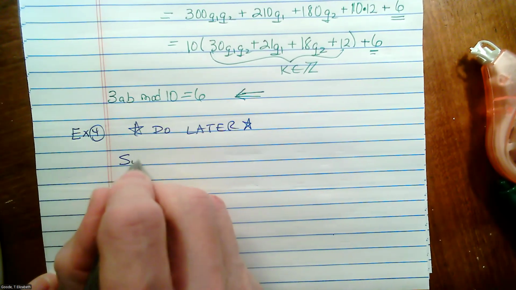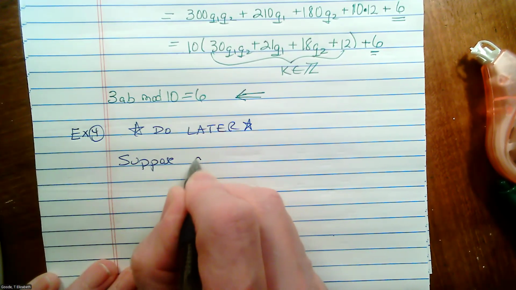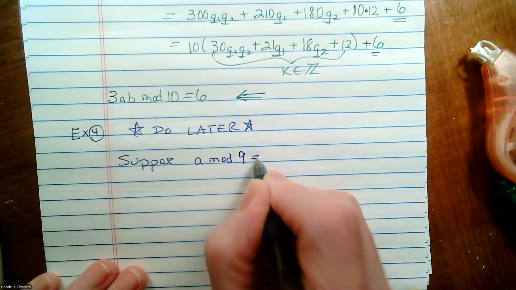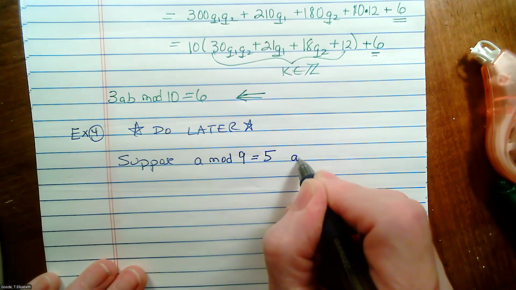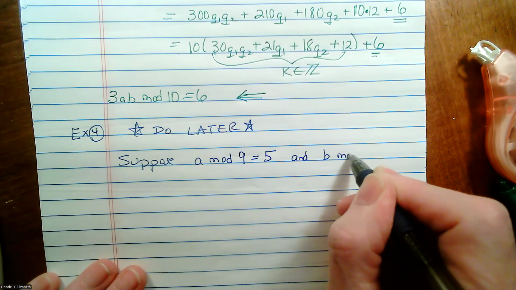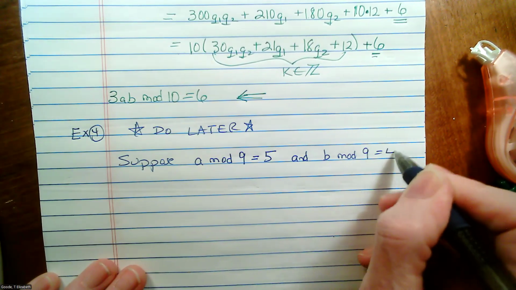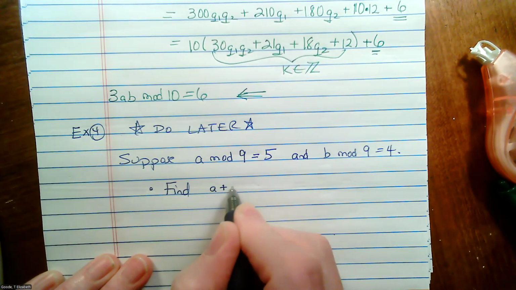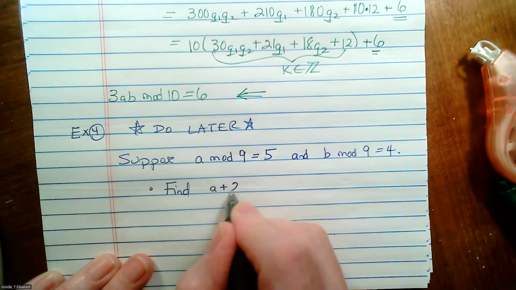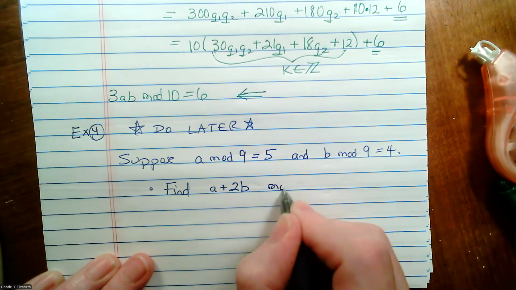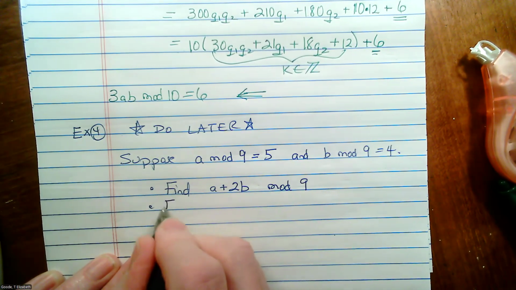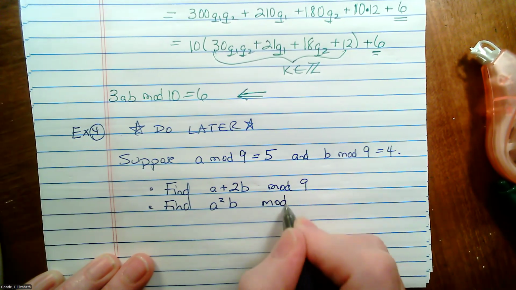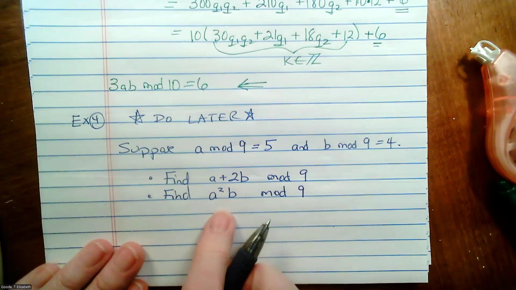All right, so suppose A mod 9 is 5 and B mod 9 is 4. Find A plus 2B mod 9, and then find A squared B mod 9.